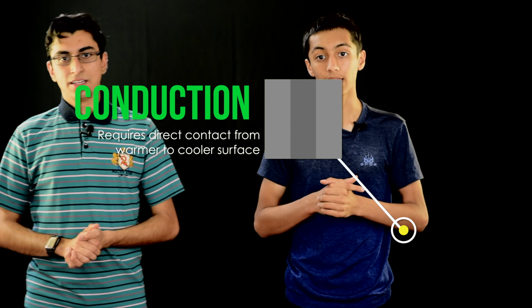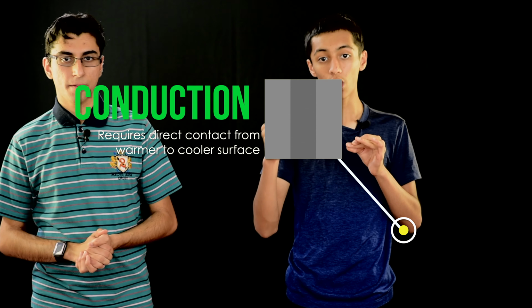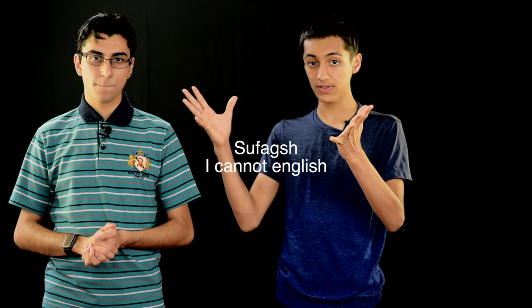Conduction is predominantly where heat is transferred through direct contact from a warmer surface, like Parth's hand, to a colder surface, like my hand. An example would be your hand melting an ice cube or a pan getting heated up on a stove. We were amazingly in sync there.